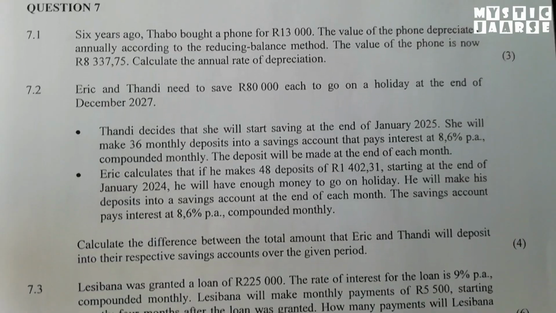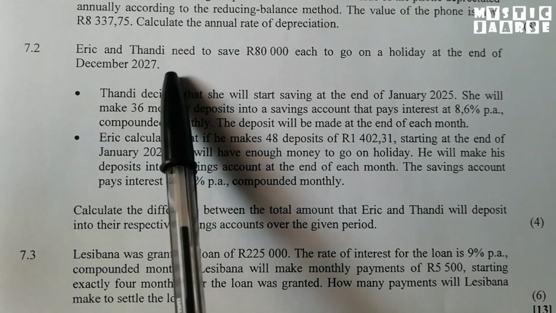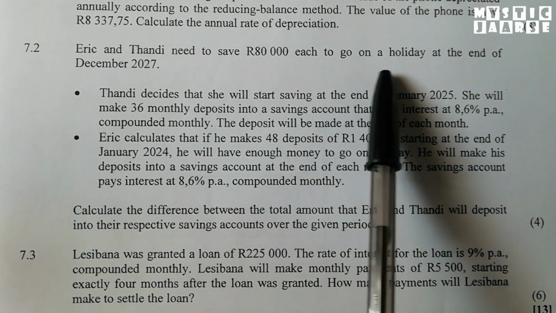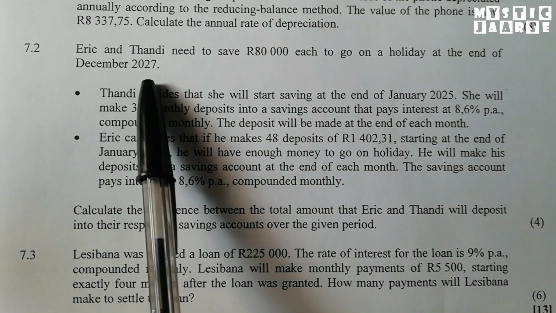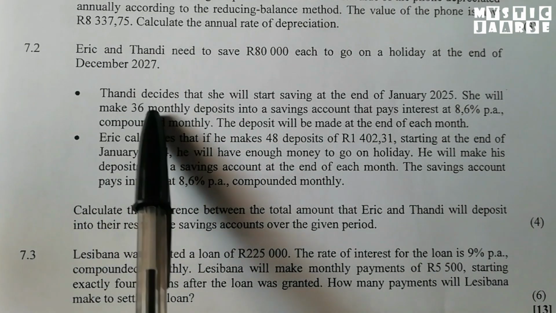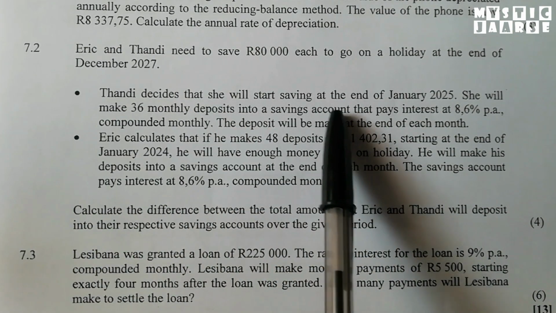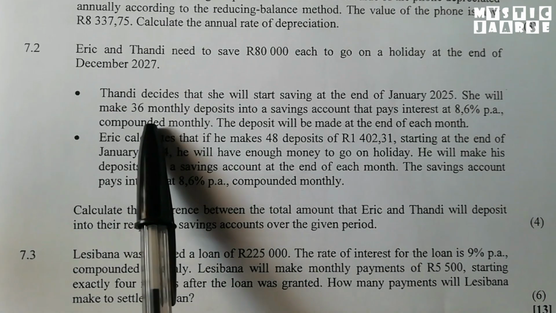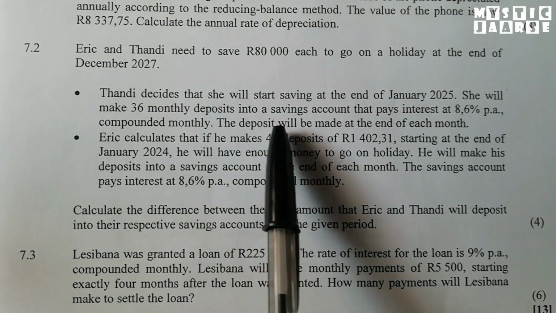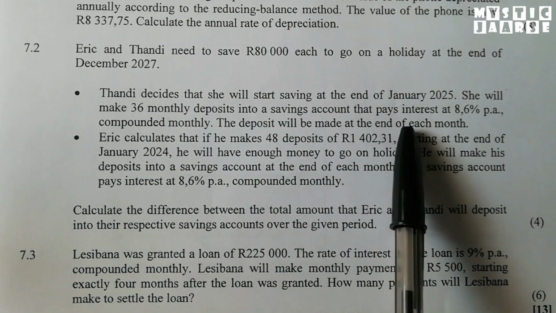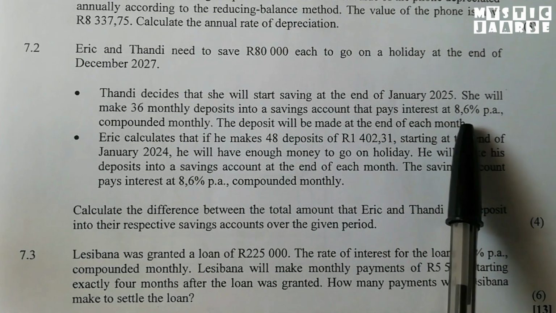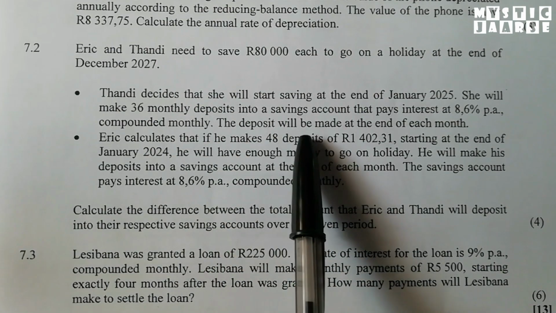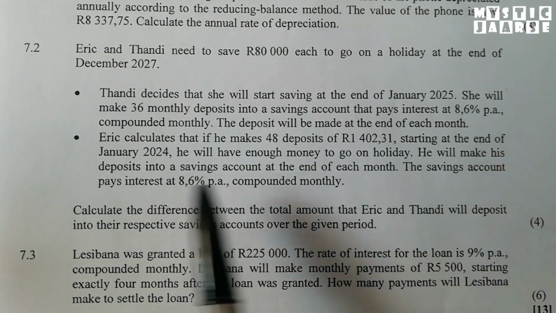7.14%. Now 7.2. Eric and Thandi need to save 80,000 rands each to go on a holiday at the end of December 2027. Thandi decides that she will start saving at the end of January 2025. She will make 36 monthly deposits into a savings account that pays interest at 8.6% per annum compounded monthly. The deposit will be made at the end of each month.